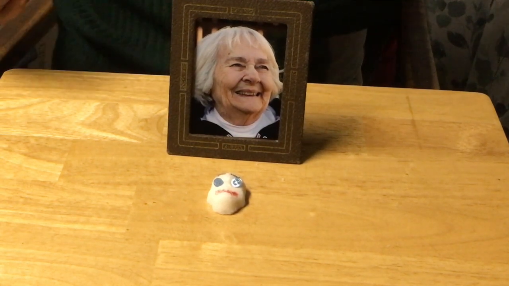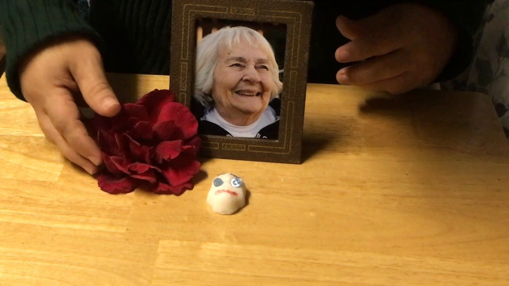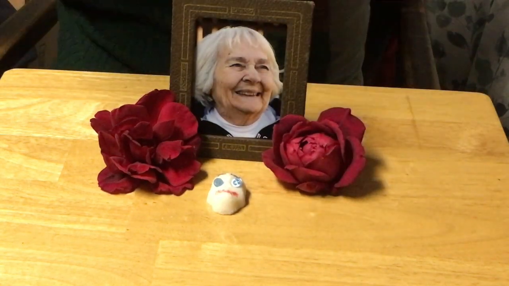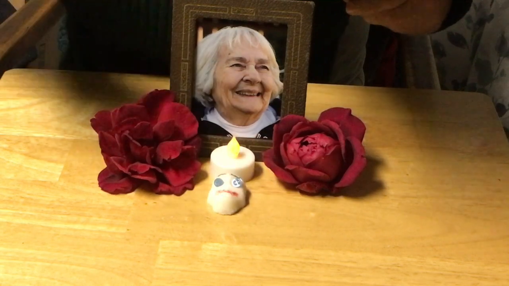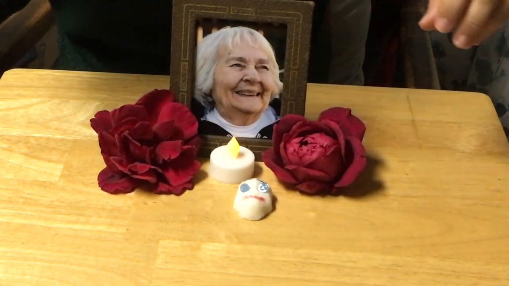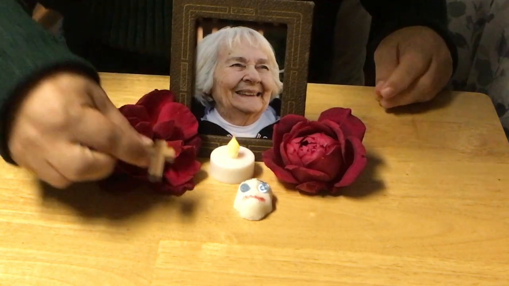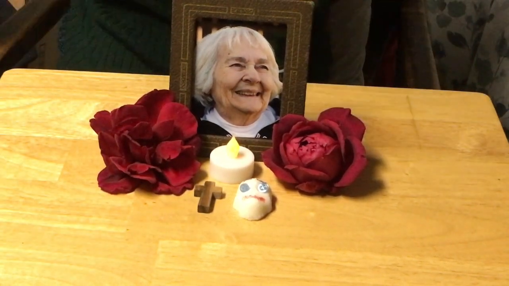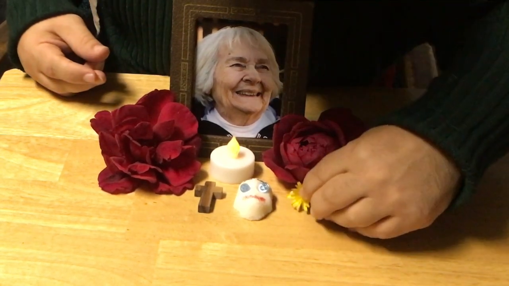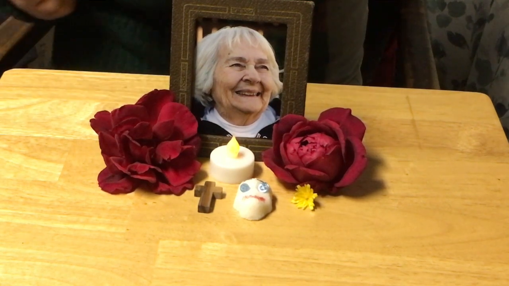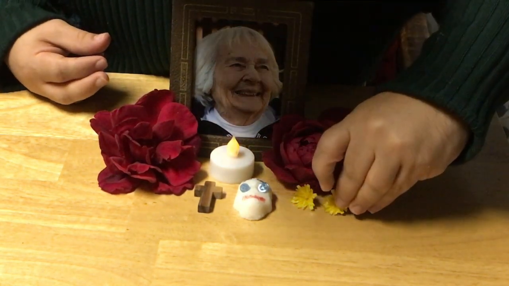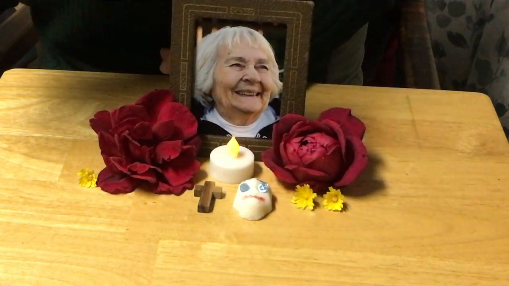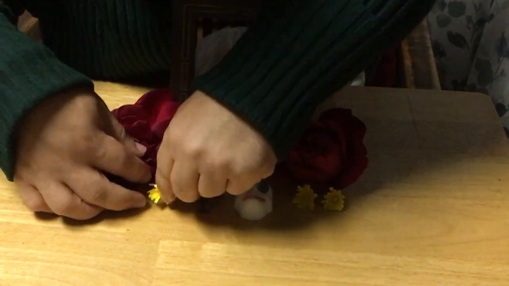She also loved red roses. So I've got a couple red roses from our yard. I've got a little candle. And this is a little cross that I brought back from Nicaragua to her. That was something she cherished. And I've got some dandelions, but they often use marigolds. And my grandma always said the dandelions were one of God's special flowers.